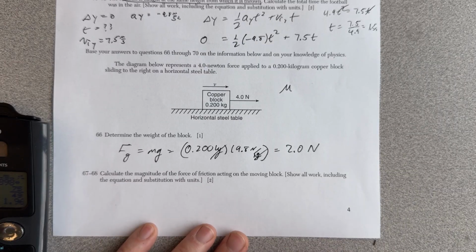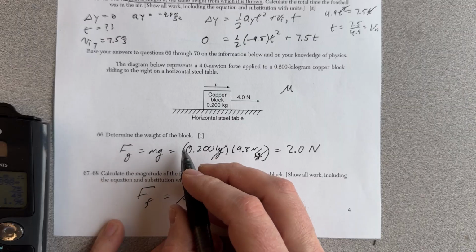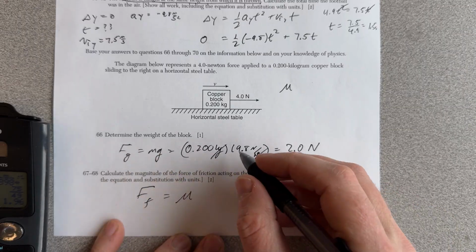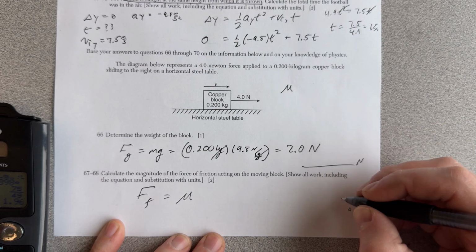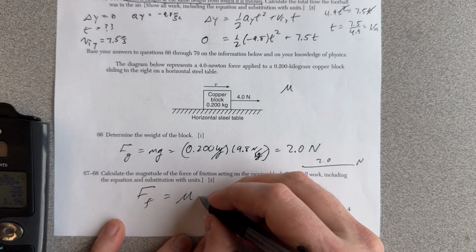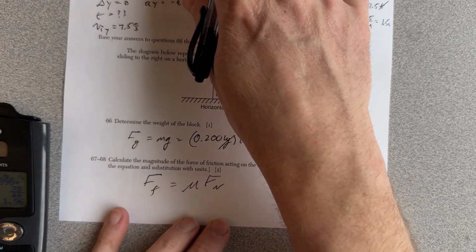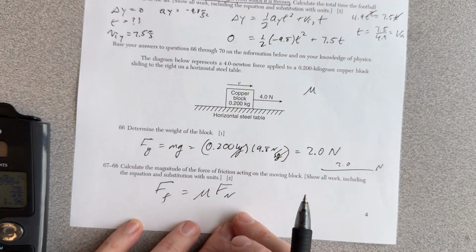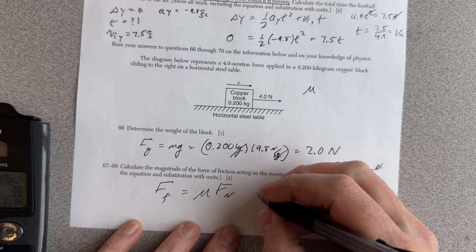Calculate the magnitude of force of friction on the block. Force of friction equals mu, oh no, that's only 1 point, so you didn't even have to show this work. Literally, they'll give you a line with the units there, and you just put the number on the line. Mu Fn, all right? This seems like it's two equations, but your normal force is that 2.0 newtons.